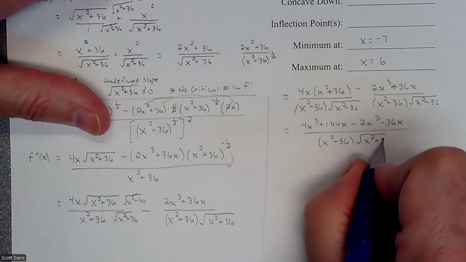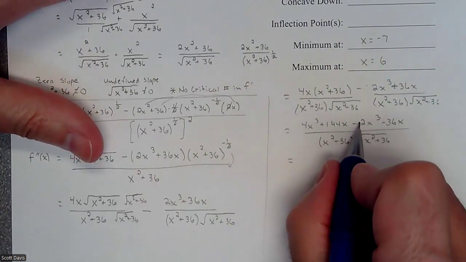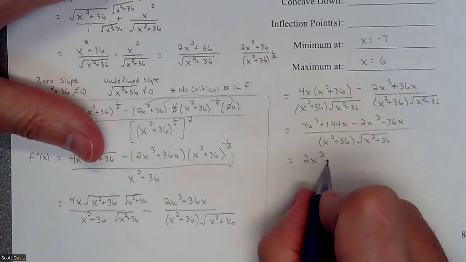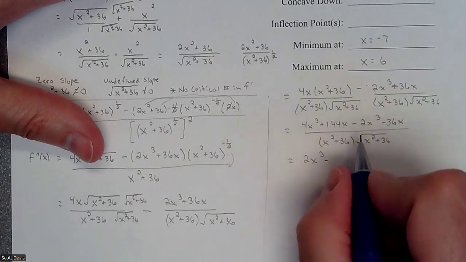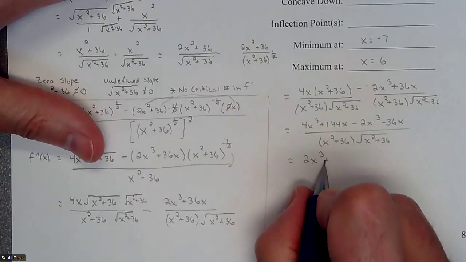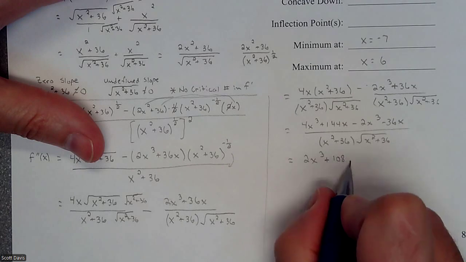All right, almost. So if I put those last pieces together, I have a 2x cubed plus 108x.